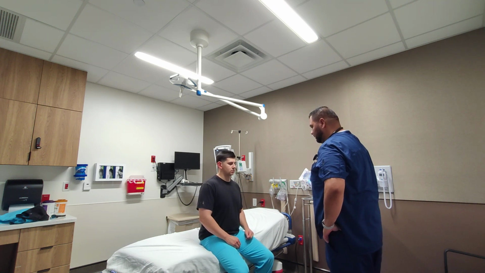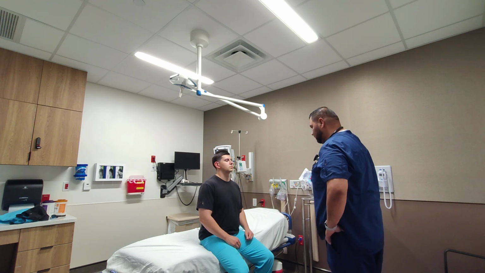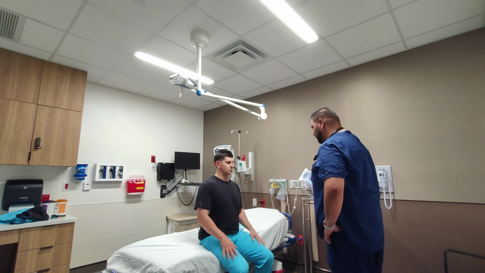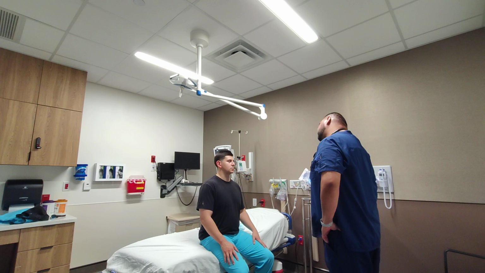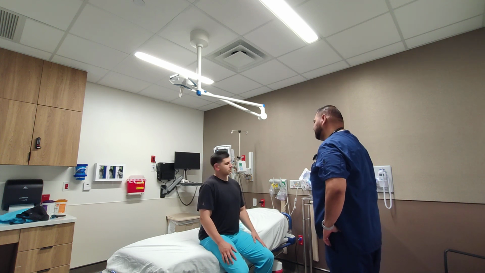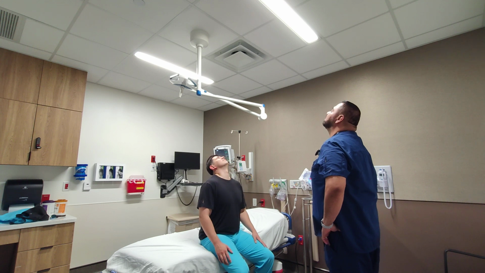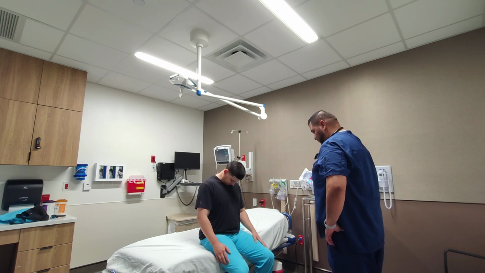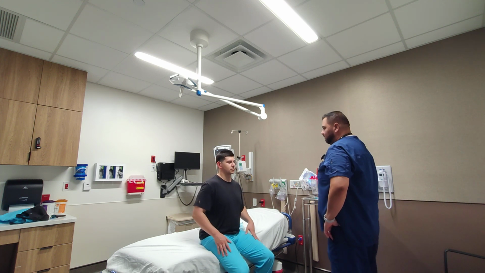And I'm going to look at his neck, make sure there's no lesions, any abnormalities going on there. Okay, if you just test the strength of his neck, touch your shoulder, touch the other shoulder, go back, go forward. Perfect. Okay, next what I want to do is test his thyroid.